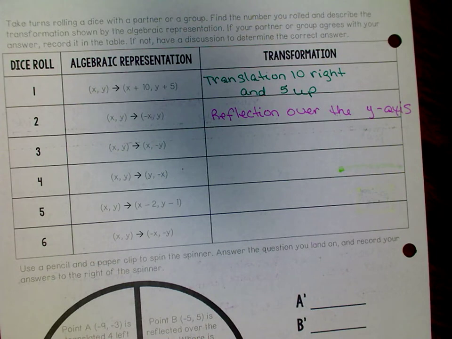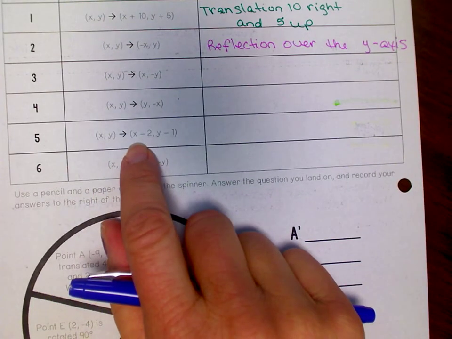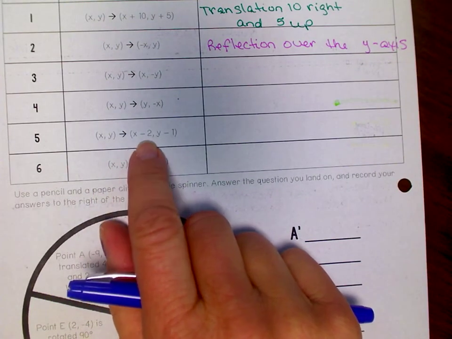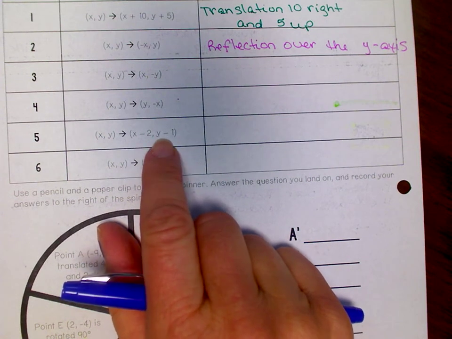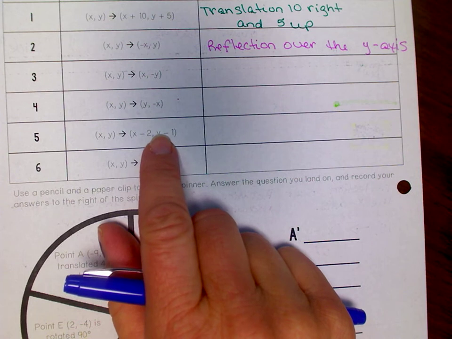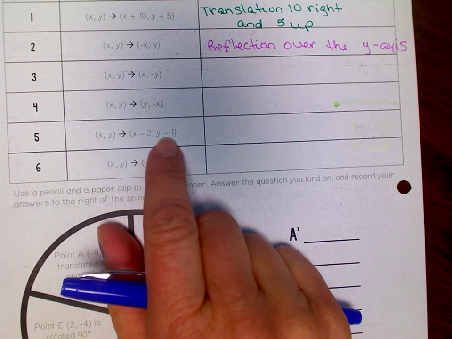So number 5, you have XY is going to turn into X minus 2, Y minus 1. The XY stayed in the same order, nothing happened to those, except we're moving 2 to the left and 1 down.